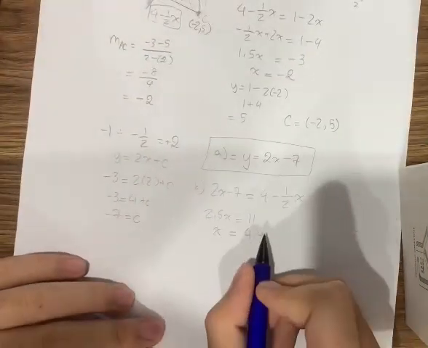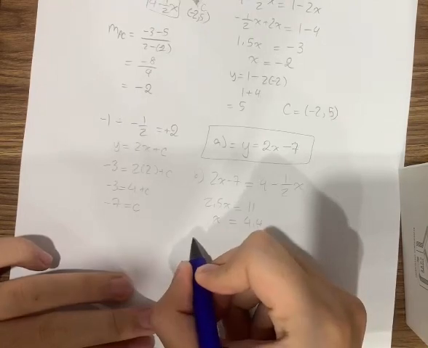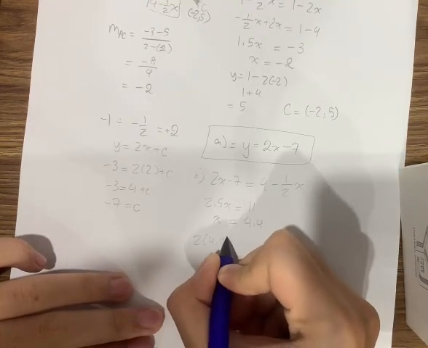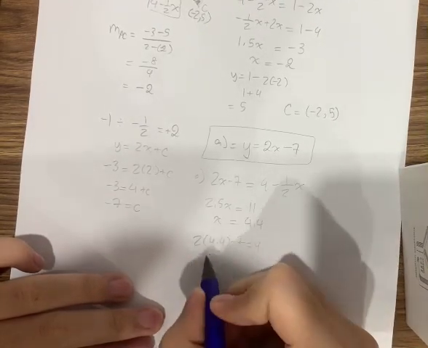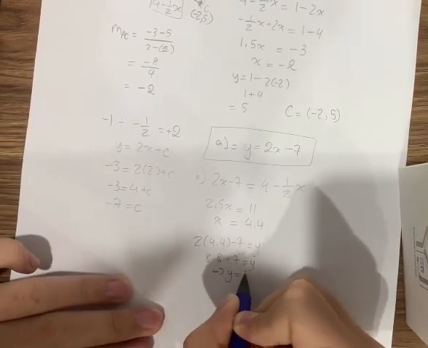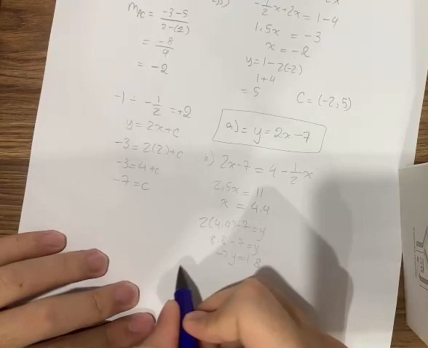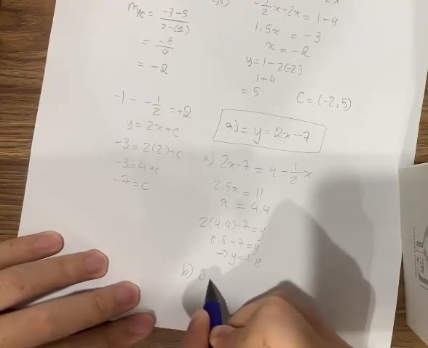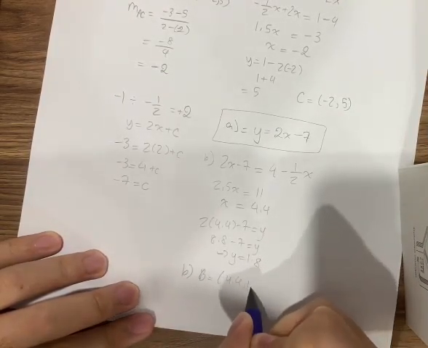With this value of x, we can find y as well. So 2 times 4.4 minus 7 equals y, 8.8 minus 7, which gives us y equals 1.8. So the answer for part B, the coordinates of B, are (4.4, 1.8).